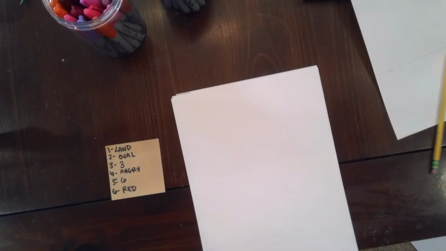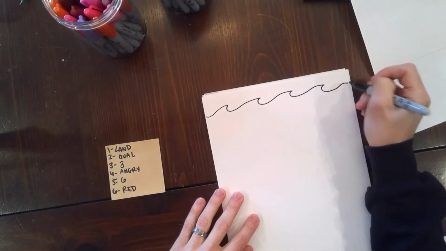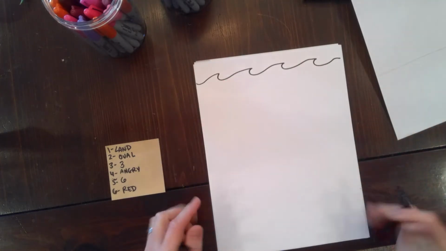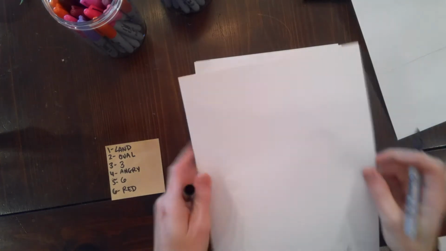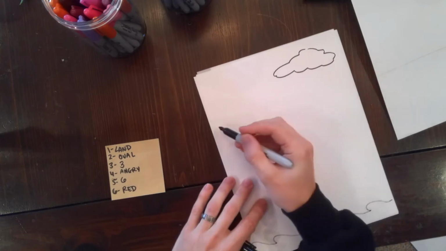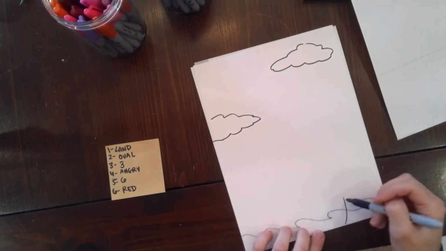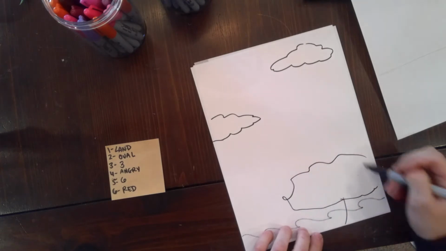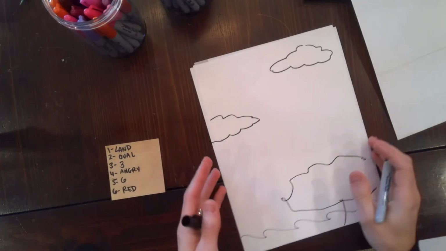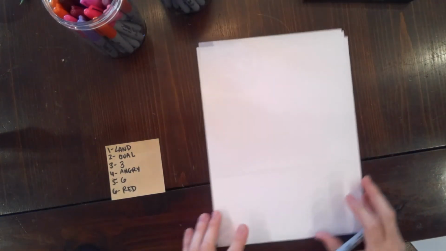I'll do this in Sharpie so you can see. I would start with some waves up top. Now we know we're underwater. If I was doing an air monster, I could start with something as simple as a couple clouds, or I could do like the top of a tree. Something to show that I'm in the air now. So those are some easy starters, just to give the audience an idea of where I'm placing this monster.